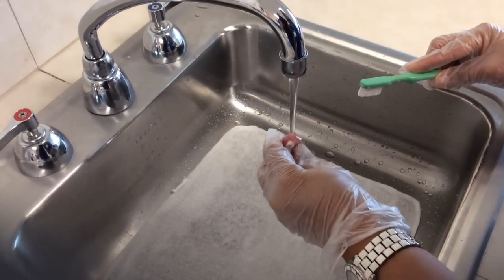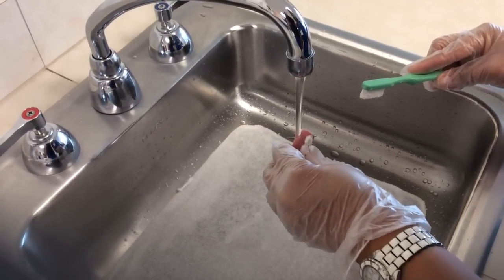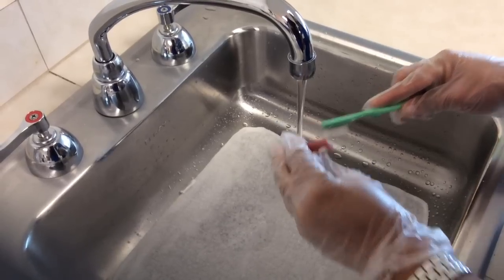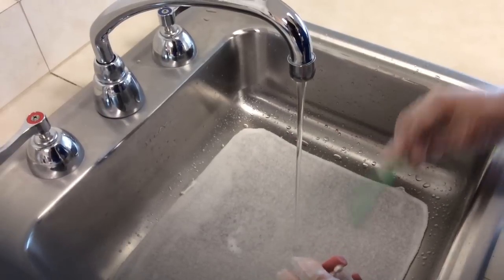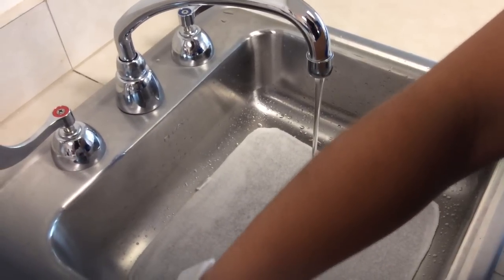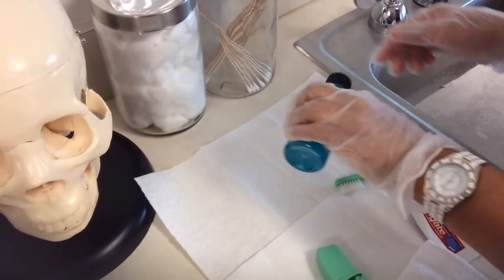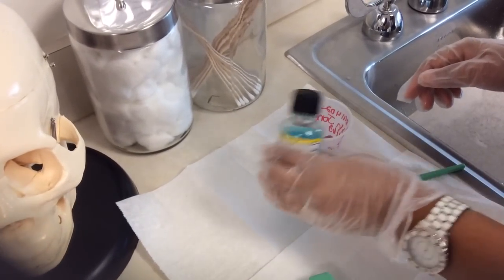Rinse the denture thoroughly in tepid water. If desired, rinse dentures with mouthwash.